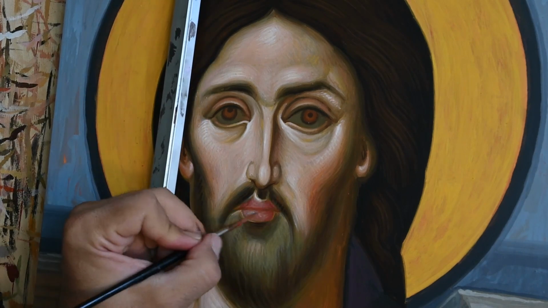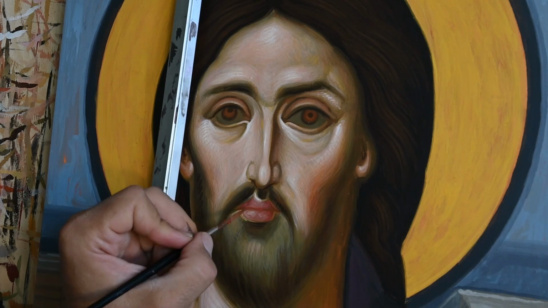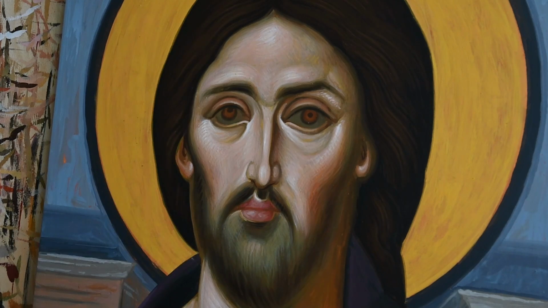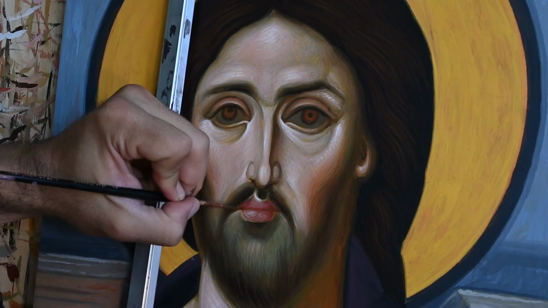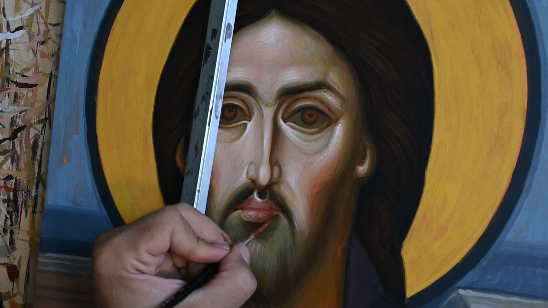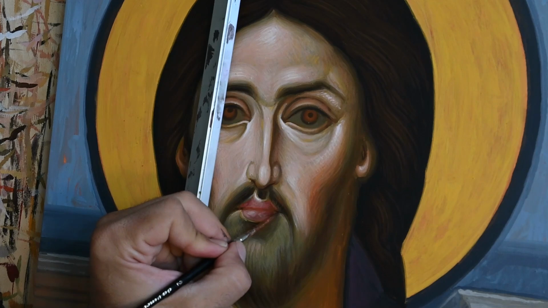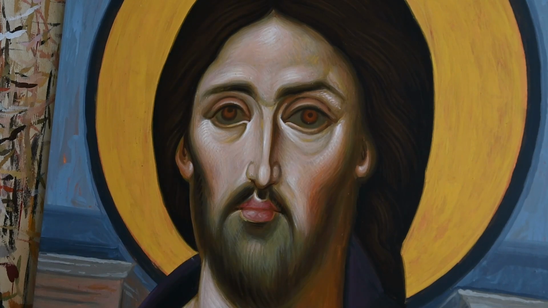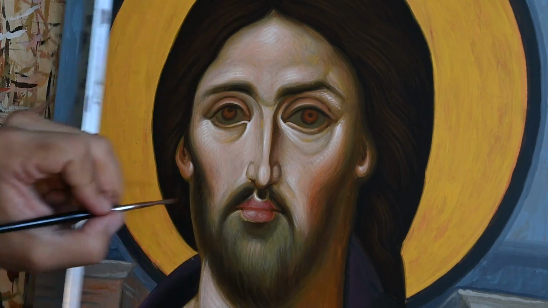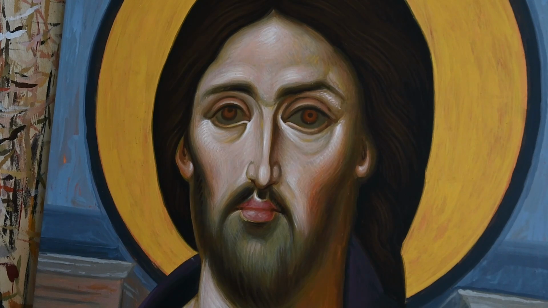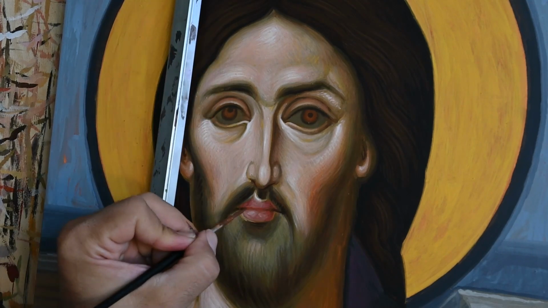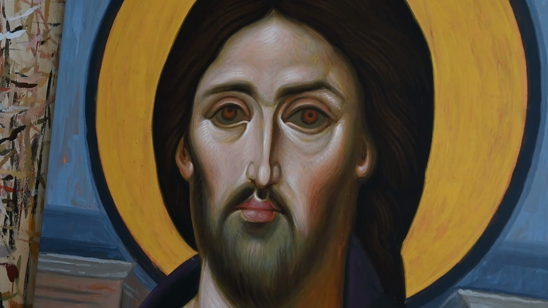Try to see how strong the light on the lower lip is, and how reddish or pinkish things are on your reference, and then transfer those. See also these shadows on the edge of the mouth, how they behave, how thick they are, how boldly they are painted on the original, and try to recreate this same effect.